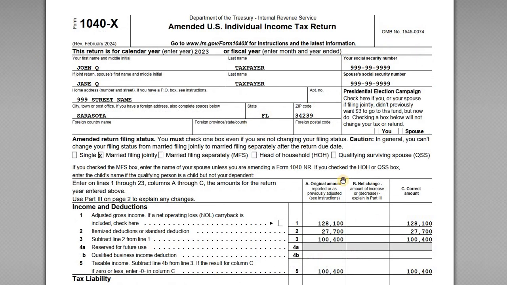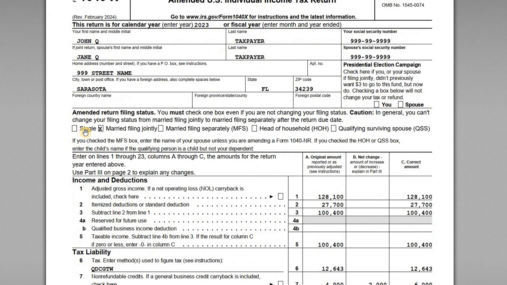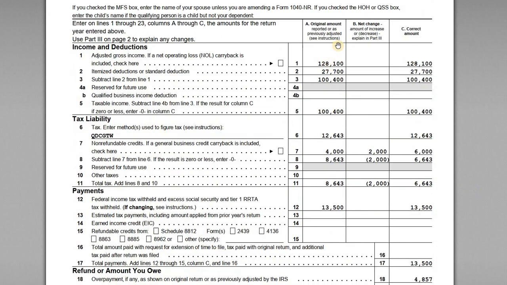So if we look at the 1040X, we have a 1040X for 2023. First and last name of the married couple, so John taxpayer, Jane taxpayer, input the Social Security number for each, and their filing status is married filing jointly. Now, columns A, B, and C are where we input the original numbers, the change, and then the corrected amount. So the original amounts reported in column A, these are simply being pulled from that original tax return.